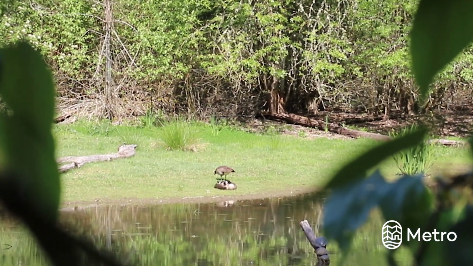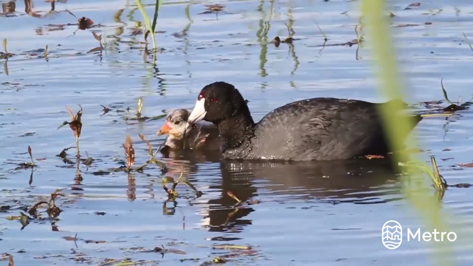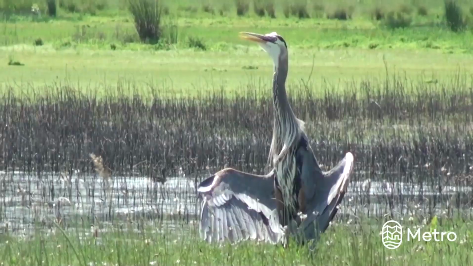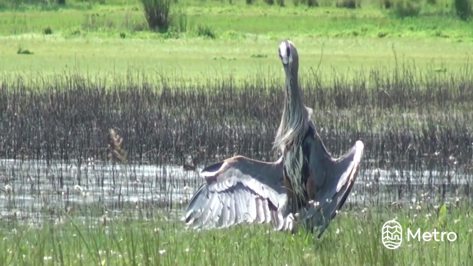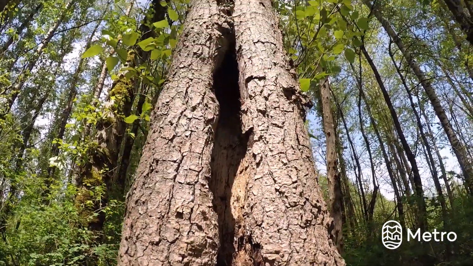Nearly 400 species of birds use Oregon for some part of their life cycle. Of these, more than 200 pass through the Portland metropolitan region each year. Many of these species of bird use cavities in dead or deteriorating trees.